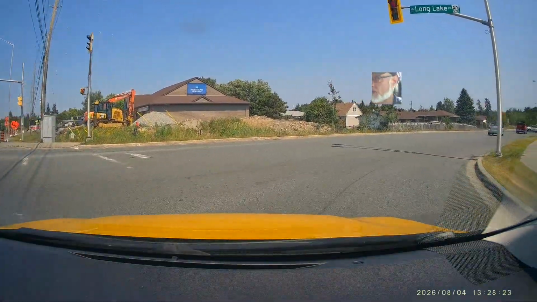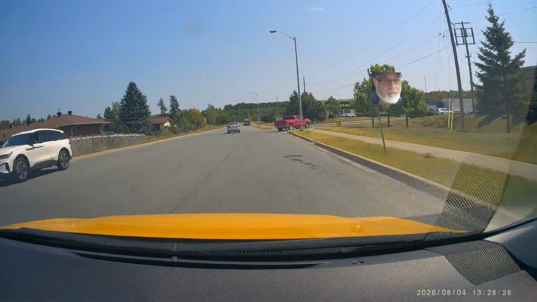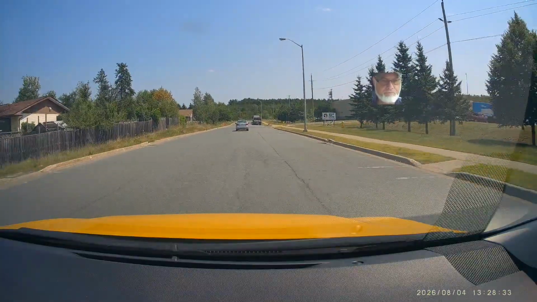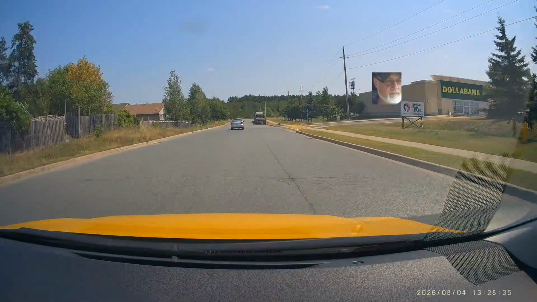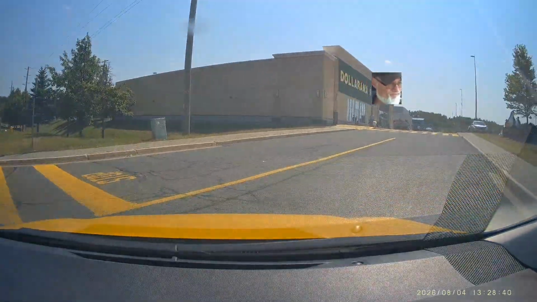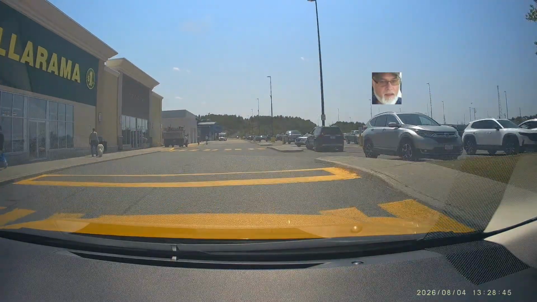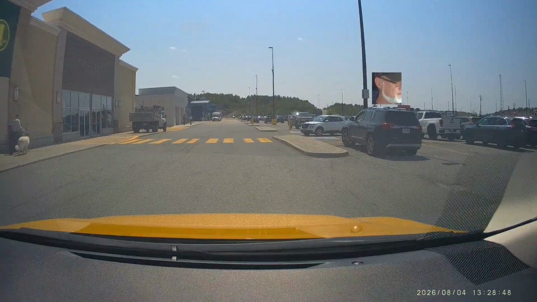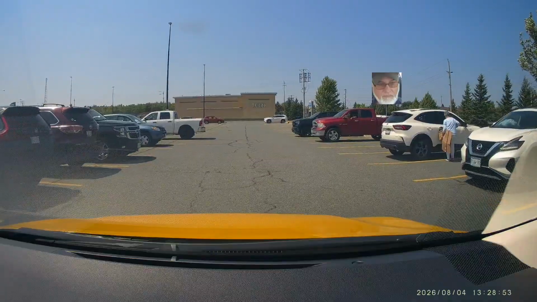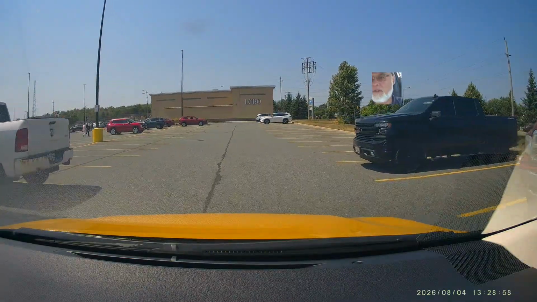We'll go down to the second entrance there again. Right turn down this first laneway. This time we'll do forward parking in whatever space you want over here on the right hand side.